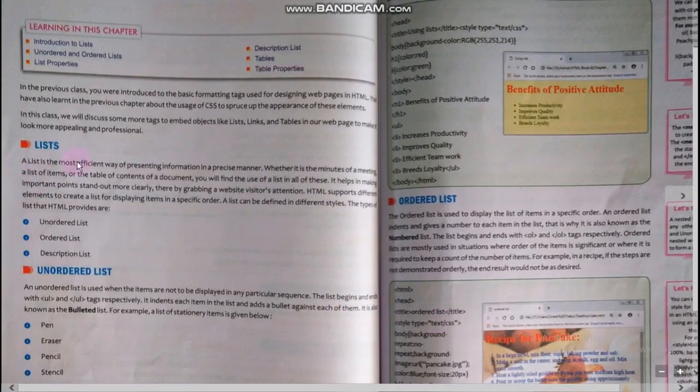So a list is the most efficient way of presenting information in a precise manner. Whether it is the minutes of a meeting, a list of items, or the table of contents of a document, you will find the use of a list in all of these. It helps in making important points stand out more clearly, thereby grabbing a website visitor's attention. HTML supports different elements to create a list for displaying item in a specific order. A list can be defined in different styles.